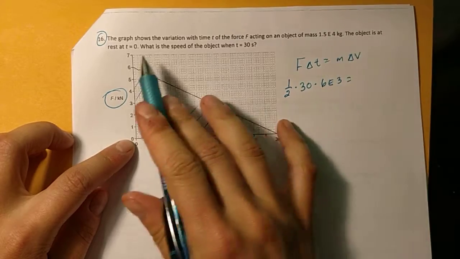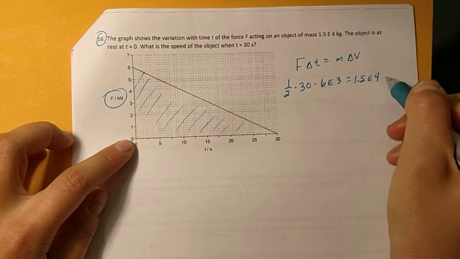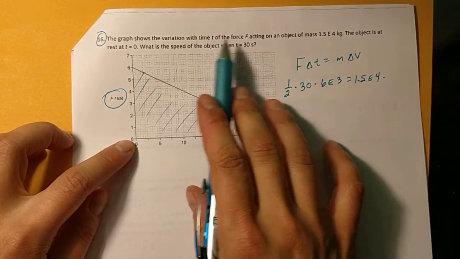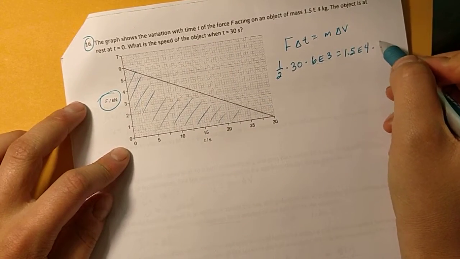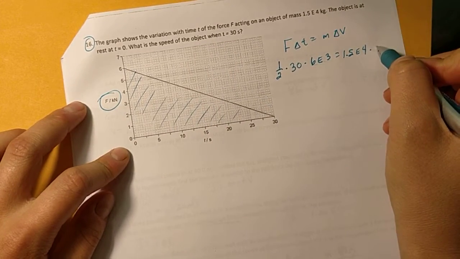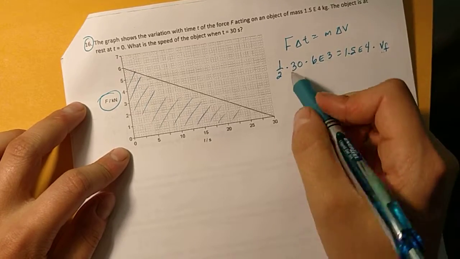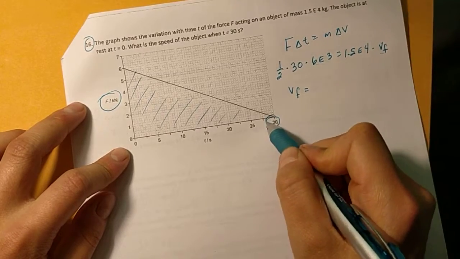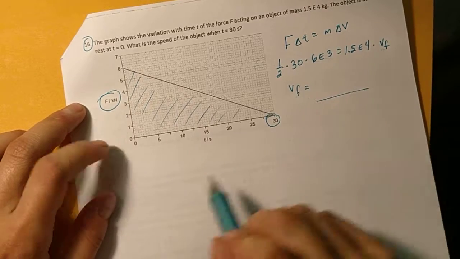newtons equals a mass, which is 1.5 e4 kilograms, times a change in velocity. The object is initially at rest, t equals 0. So for the change in velocity, I only have v final minus v initial, so this will give me my v final. I can then solve for v final, and this will tell me what the speed is at 30 seconds. So solve this expression for v final.